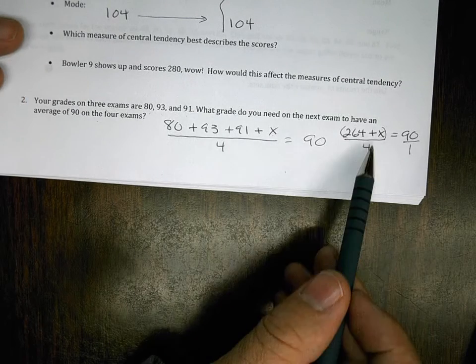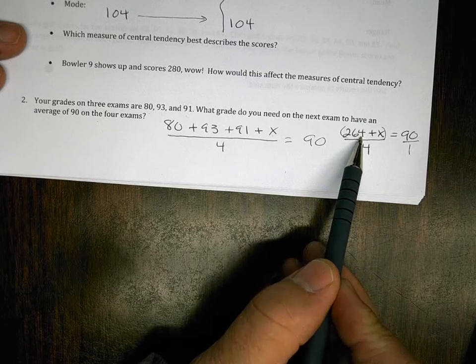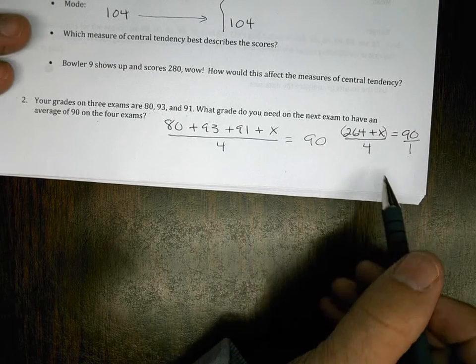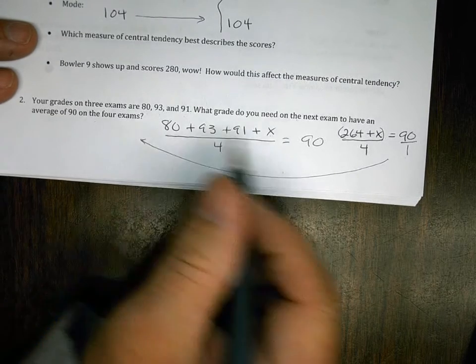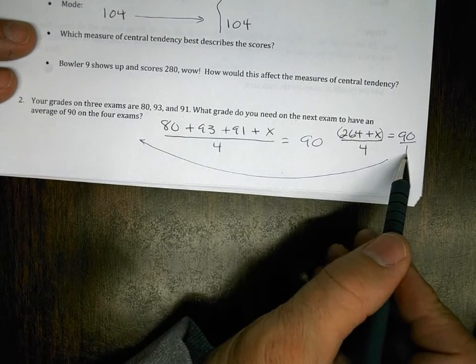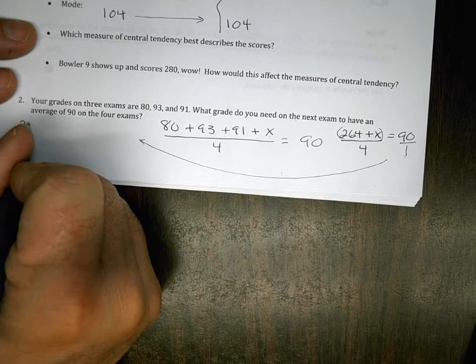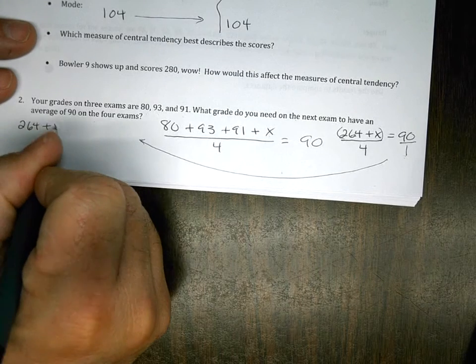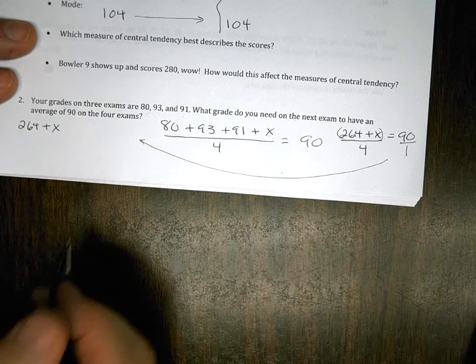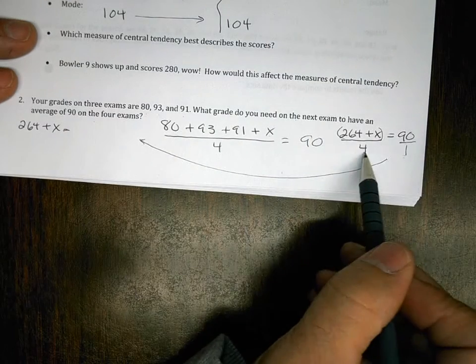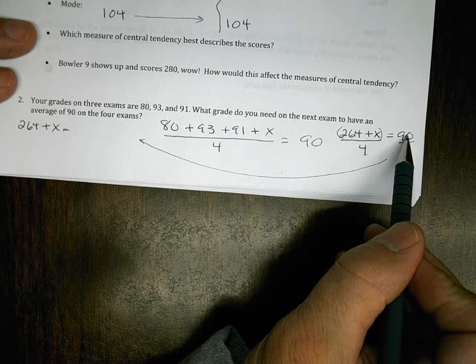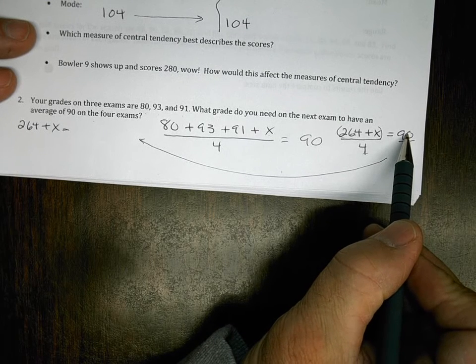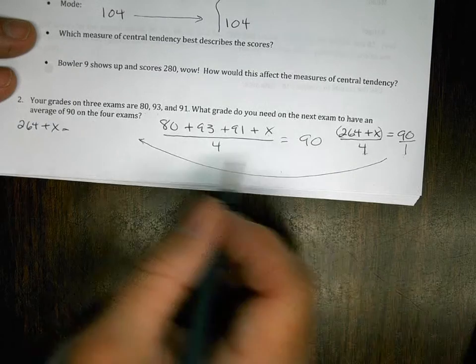So if I cross multiply 264 plus x times 1, I just end up with 264 plus x, right? And now if I multiply 90 times 4, well, 9 times 4 is 36, so 90 times 4 is 360.